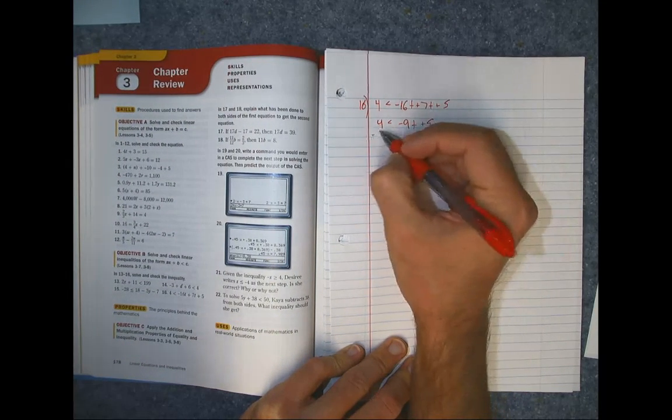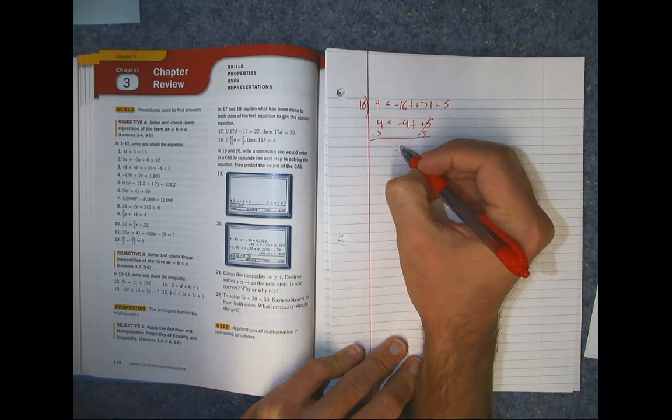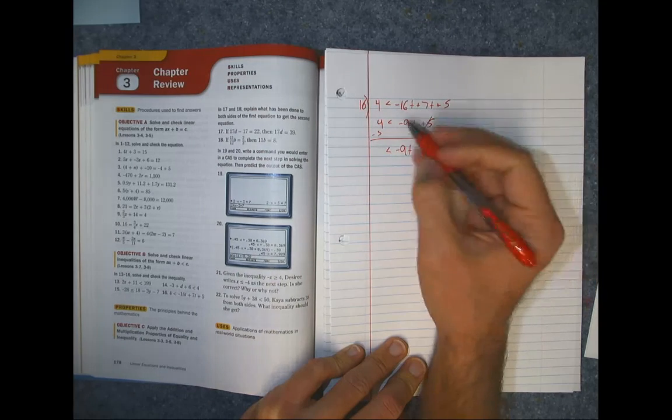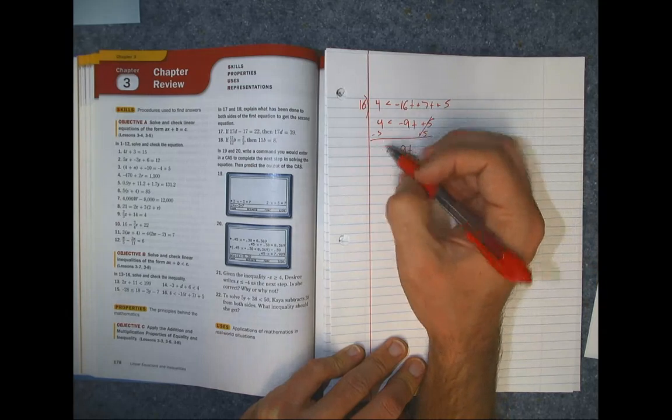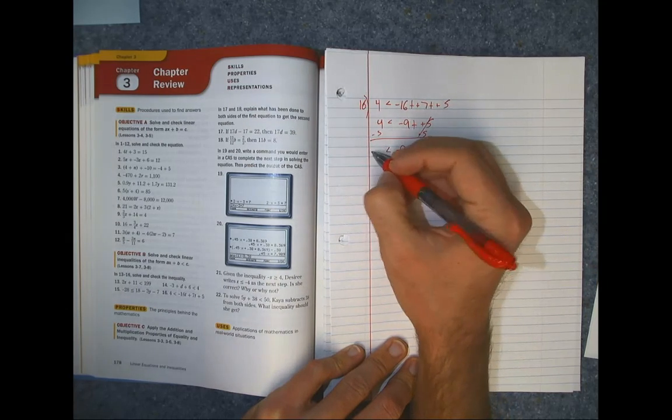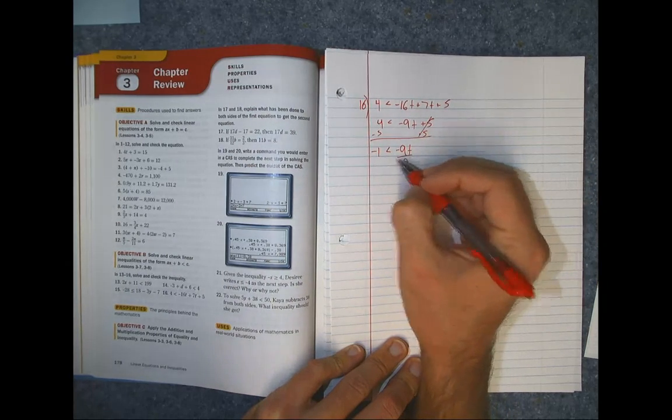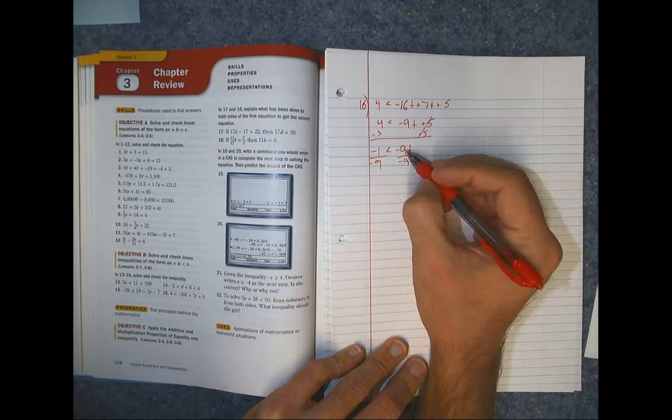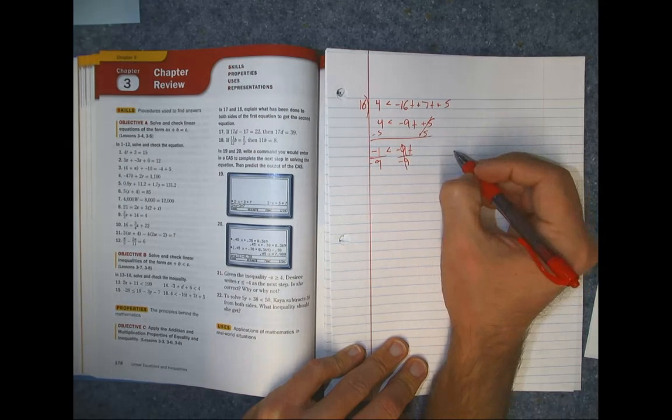So first I'm going to minus 5 to get rid of this. So I have negative 9t. I haven't divided by a negative yet, so don't flip. 4 minus 5 is negative 1. I'm dividing by the negative 9 now. And so this needs to flip. So I'm going to leave t here.